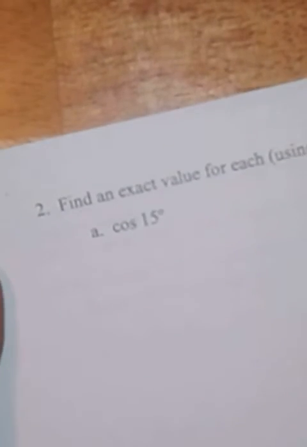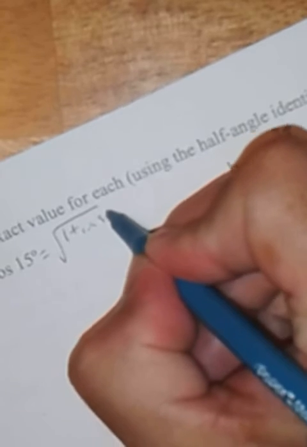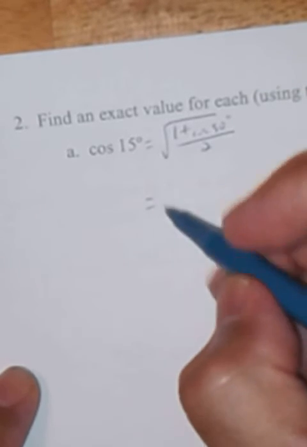All right. Let's see. Find an exact value for each. Cosine of 15 degrees. We can think of cosine of 15 as 30 over 2. So this will be, the cosine is 1 plus, and it'll be a positive, right? 1 plus cosine of 30 degrees all over 2. Yeah? All right. Yeah, let's do this one.